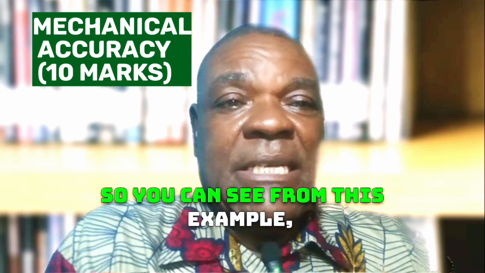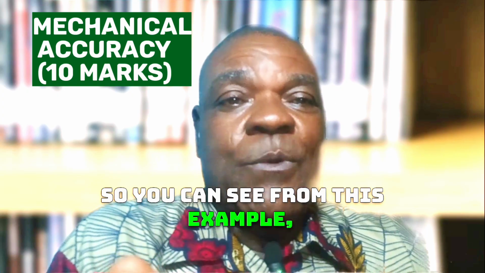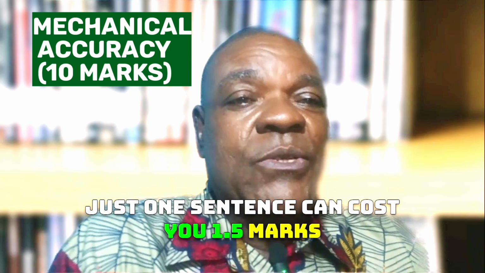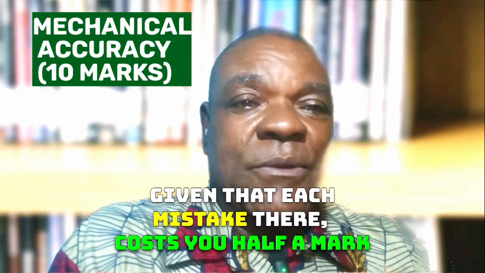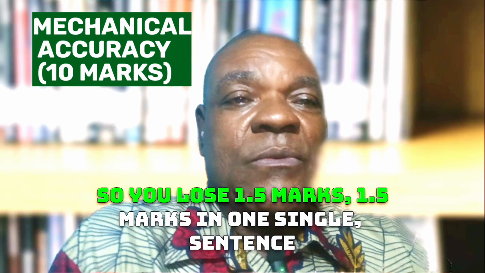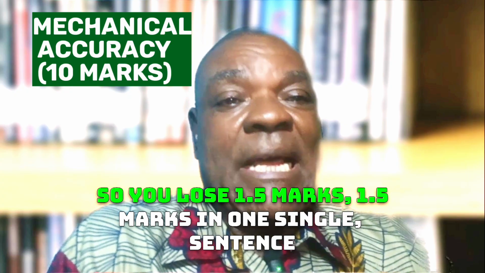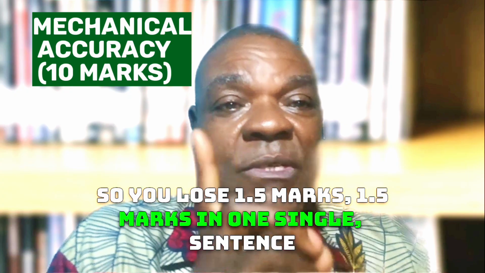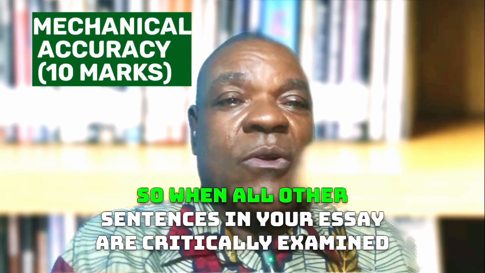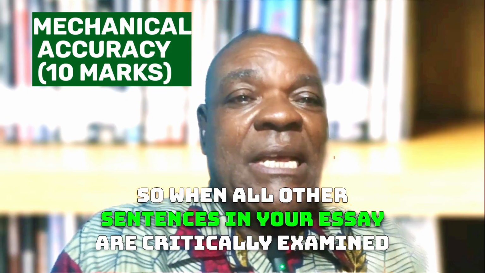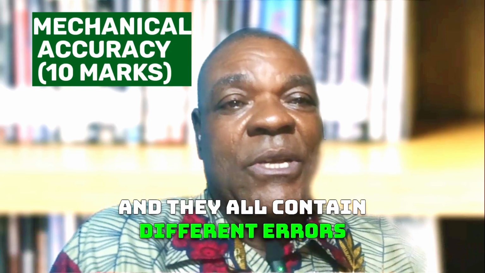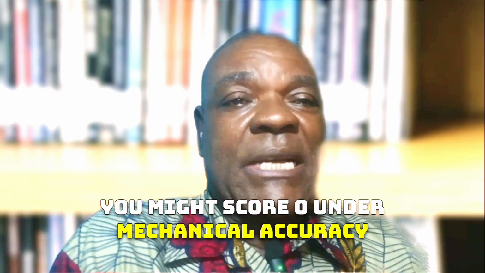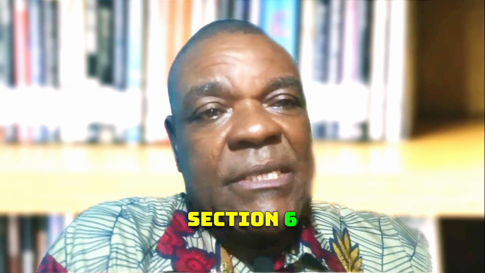So you can see from this example, just one sentence can cost you 1.5 marks, given that each mistake costs you half a mark. So you lose 1.5 marks in one single sentence. So when all other sentences in your essay are critically examined and they all contain different errors, you might score 0 under mechanical accuracy.